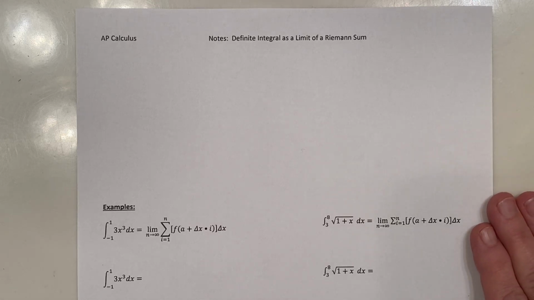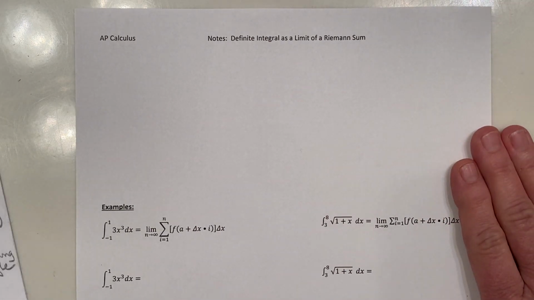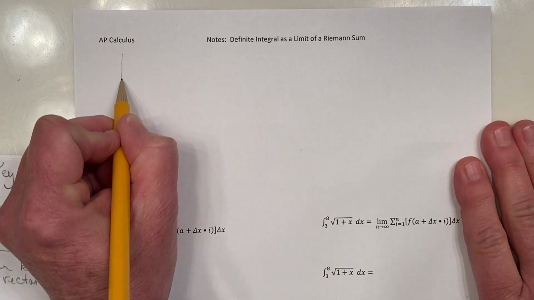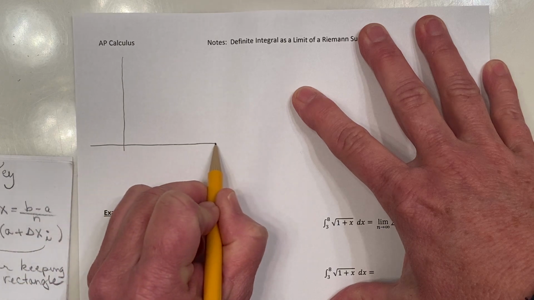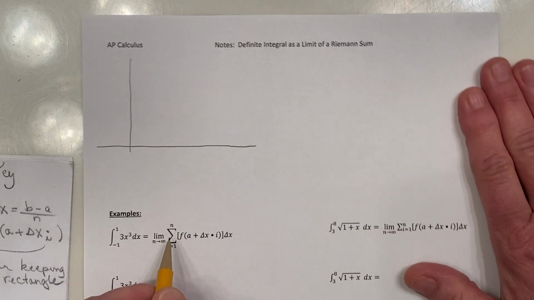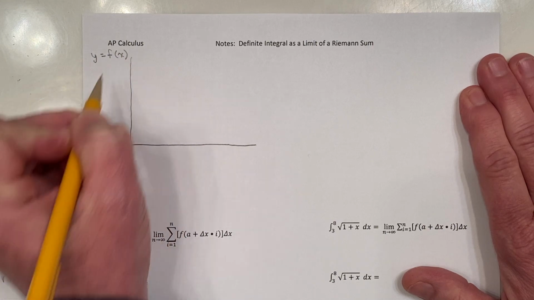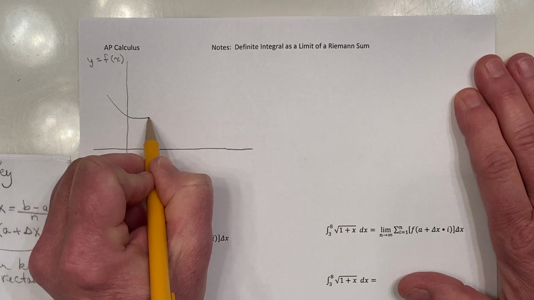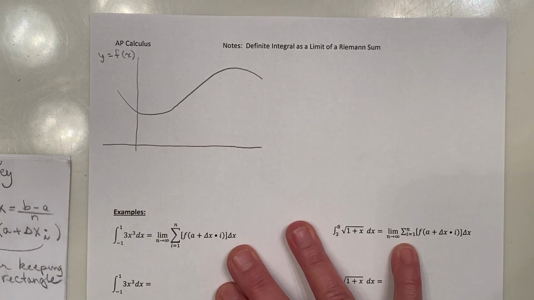In this lesson, we're going to learn how a definite integral evolved from a limit of a Riemann sum. So up here in the upper left-hand corner, let's just draw an arbitrary function. We're going to name it y equals f of x. And we're just going to consider some graph that kind of comes in like this and maybe swings around in that direction.